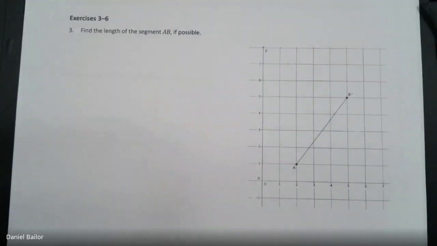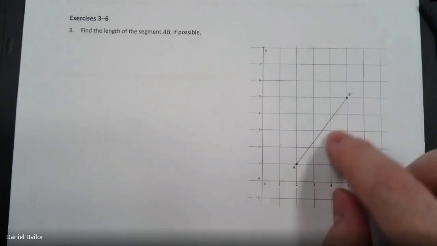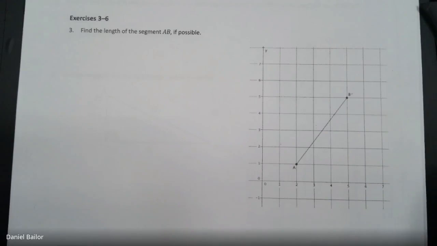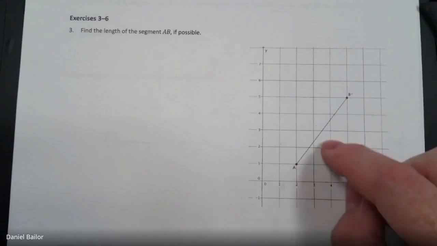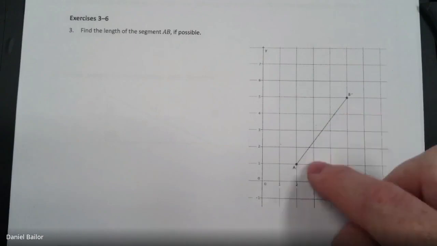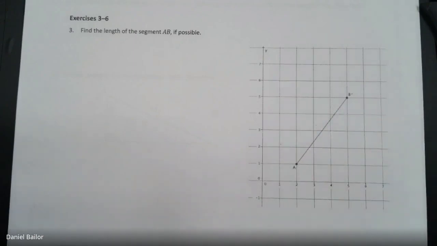But what I would like is for you to use the Pythagorean theorem to solve it. To do that, we need a right triangle. The Pythagorean theorem only works for triangles, and this line segment is not a triangle yet. So let's make it a right triangle.